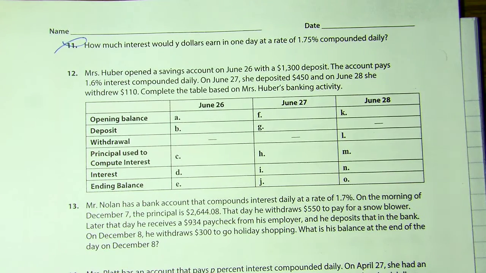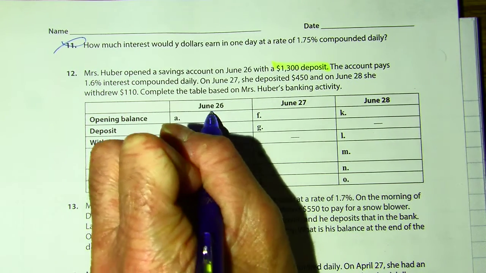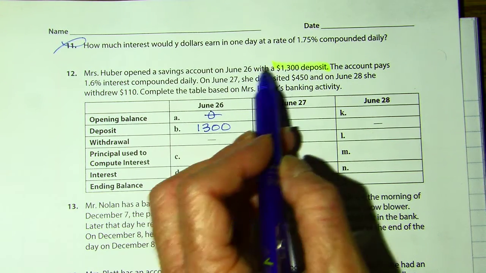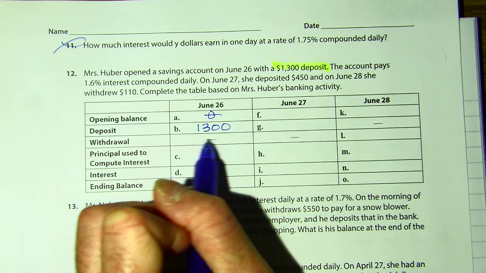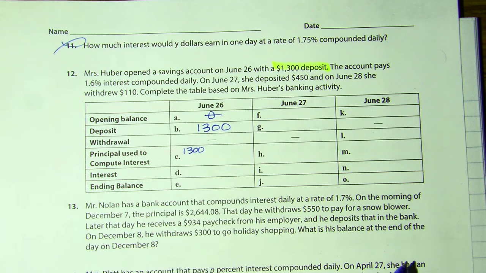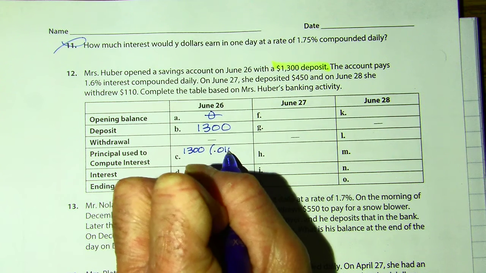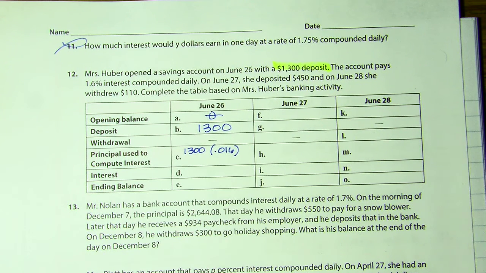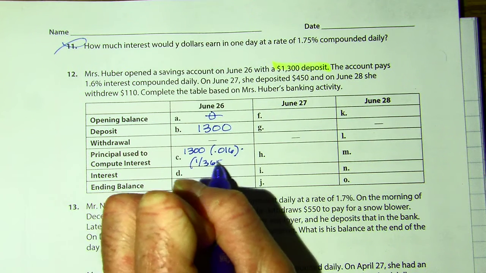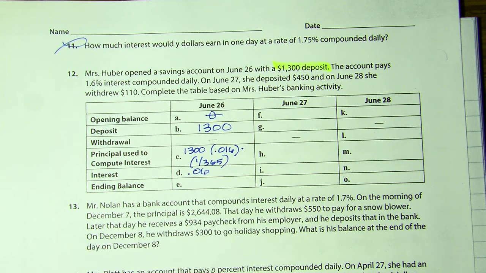So in my savings account on June 26th, I have $1,300. So I have nothing, and then I deposit $1,300. On the 26th, I don't make any, that's why I lined there. I don't make anything. So I'm going to calculate interest on $1,300, and so I'm going to multiply by 0.016, times, it's only one day, right? So times 1 over 365. Okay. So that day I earned 0.06 or so 6 cents.